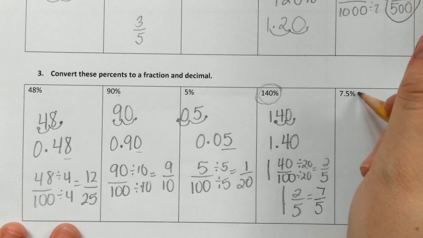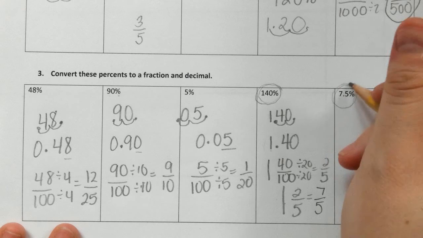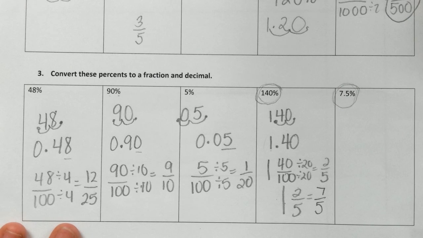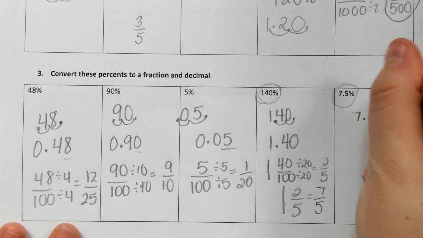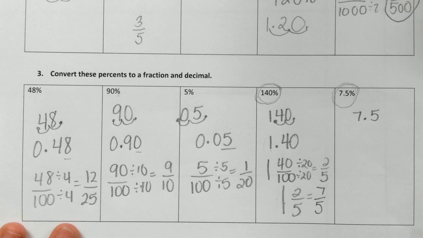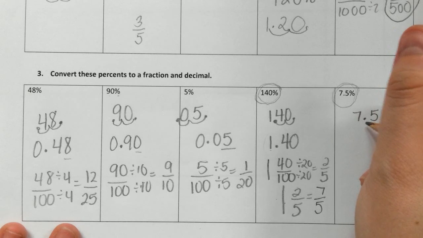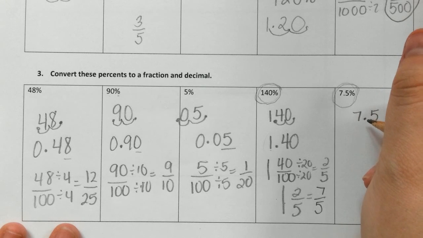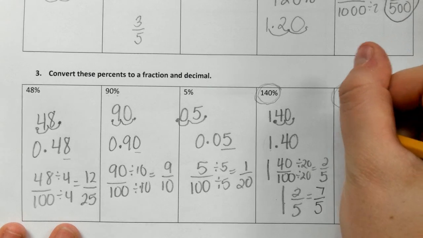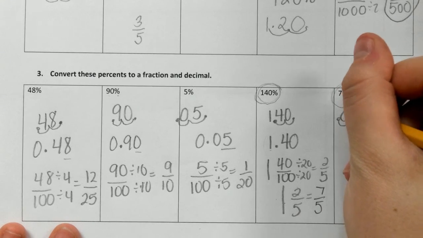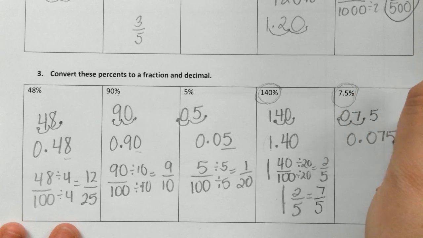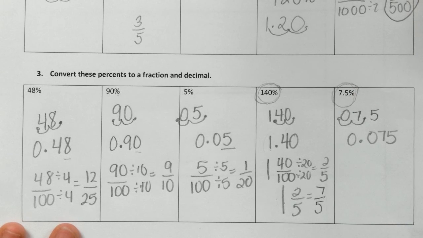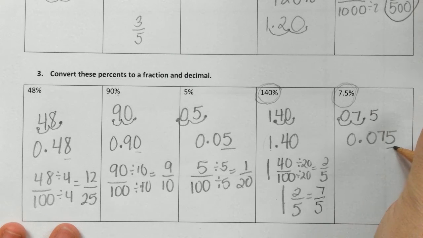Okay, now we're going to work with a lot of percents that are not whole this year. Lots of times we're going to be doing that, so we have to be very careful. We're going to have to be able to turn it into a decimal. So 7.5, we move it 2 times to the left. 1, 2. Then a 0 comes here. So the decimal is 0.075.